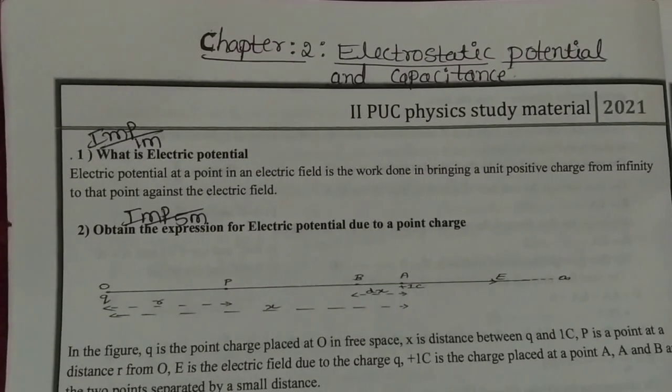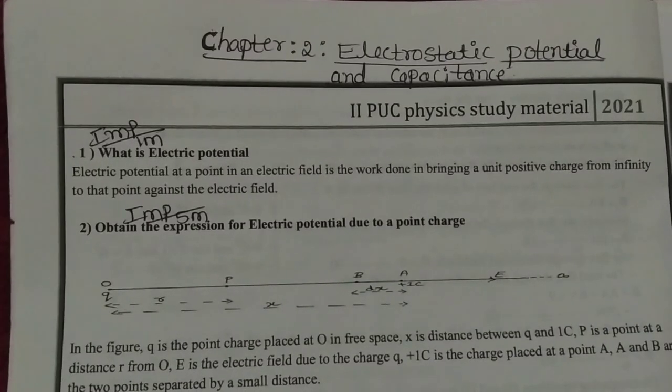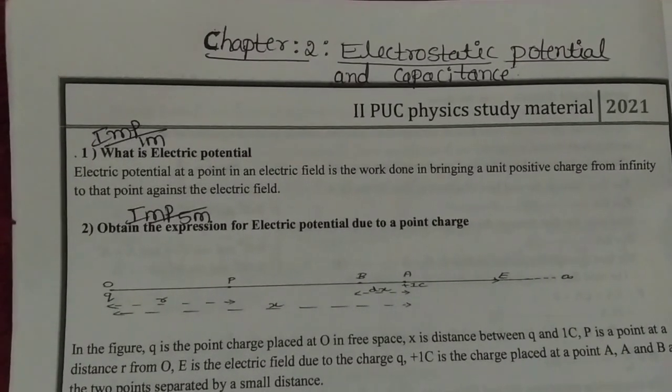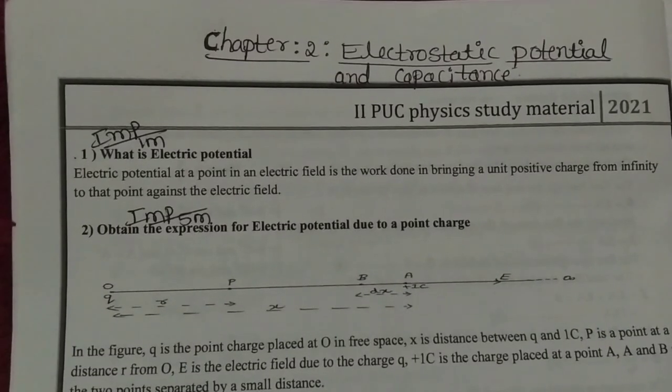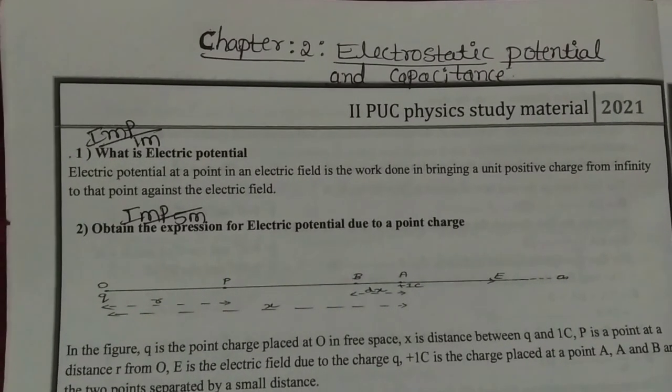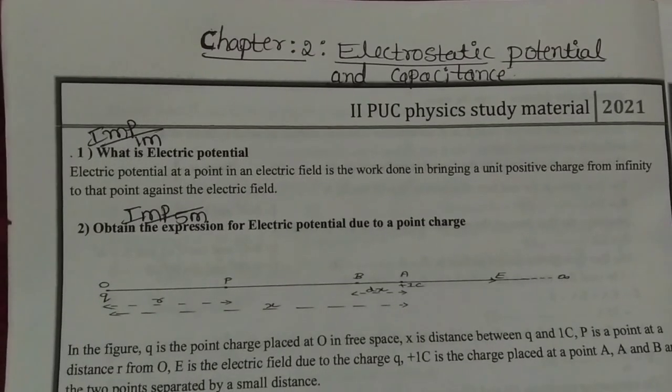Another important question is 5 mark: obtain the expression for electric potential due to a point charge. You must and should draw the diagram for the derivation. Then you get full marks, otherwise 1 mark is cut for the diagram.